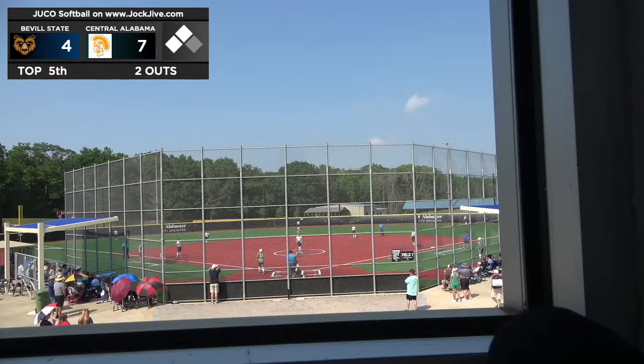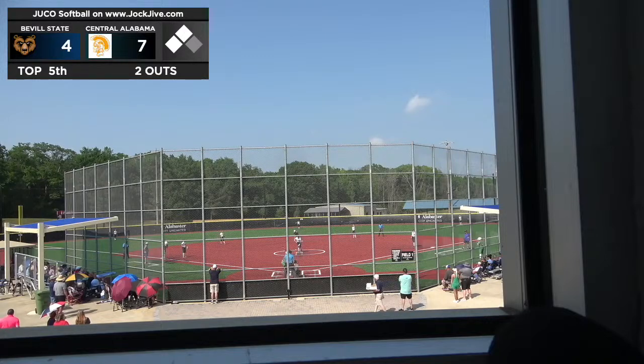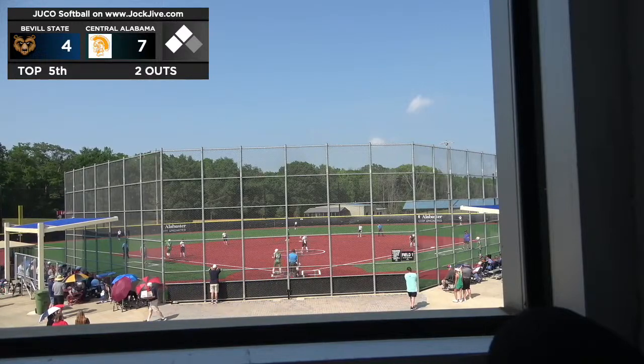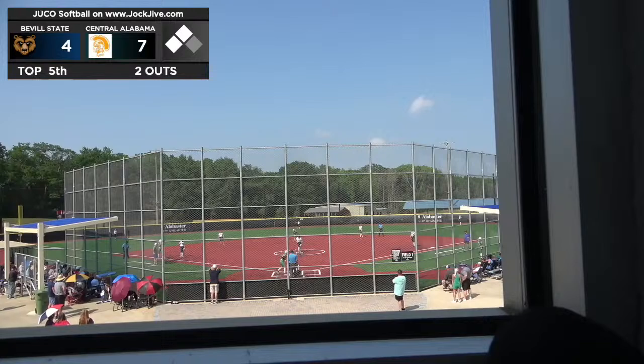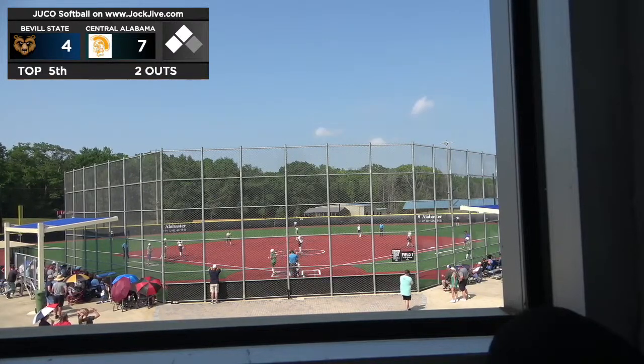Two outs now. 7-4 is your score. Morgan Dupree at the plate. Struck out in the second, and hitting 5-3, a shot over to third for the first out in the 4th. She's got a 1-1 count with 2 outs now. Runners at second and third. Bevill State looking to add some more runs here in this 5th.